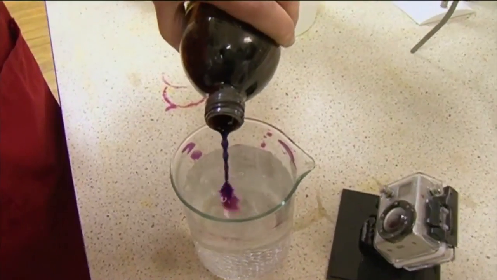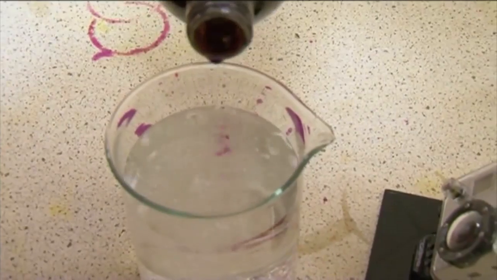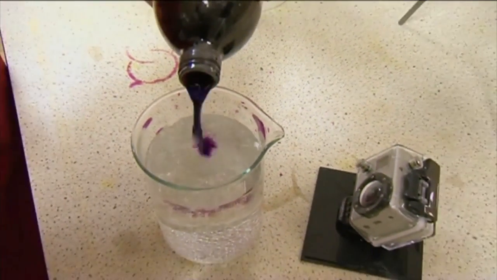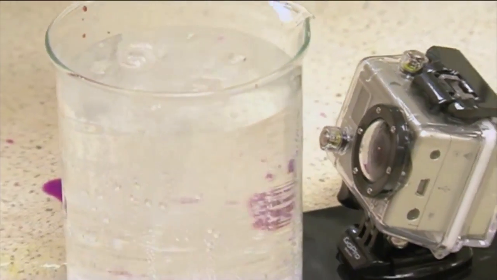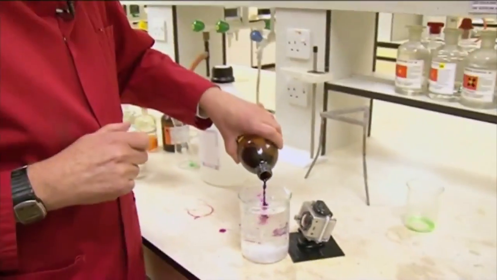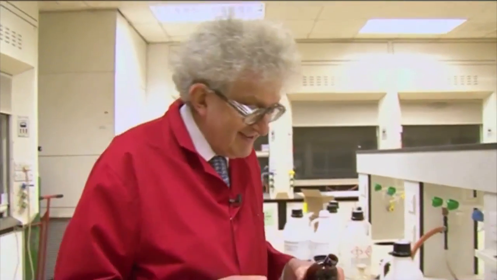So it's like magic, isn't it? You have to remember this trick. Yes. Lovely. This wasn't what you wanted to show us. No, but it's even better. I now have to explain to the technicians why I've used a whole bottle of permanganate solution.